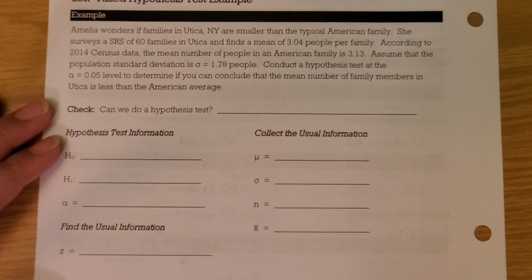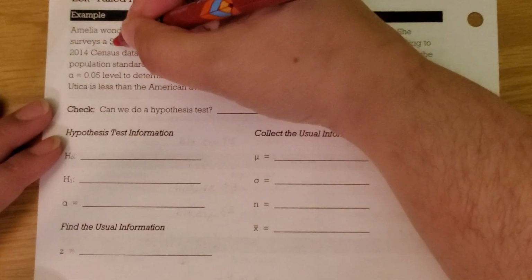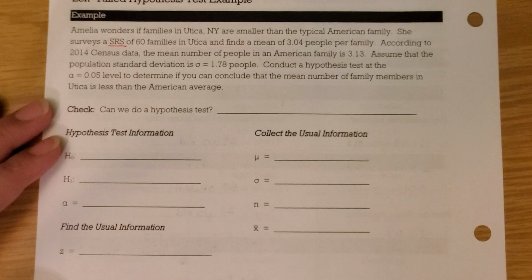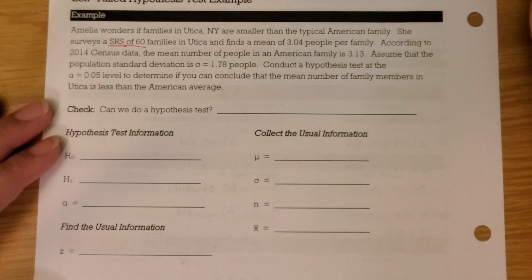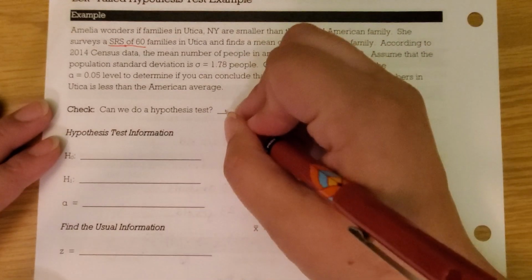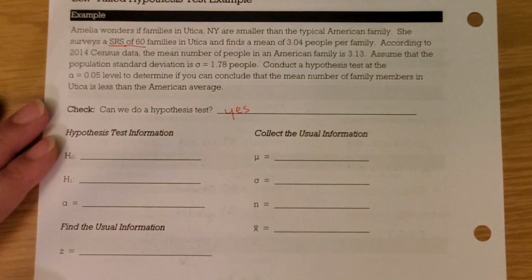Okay, so to do the hypothesis test, we're looking for a simple random sample, which I see right here. And we need either a normally distributed population or more than 30 members in our sample. And our sample was 60 people, or 60 families rather. So yes, we can do a hypothesis test.